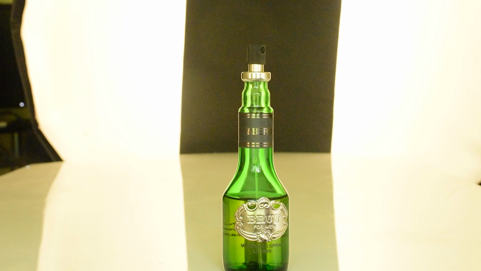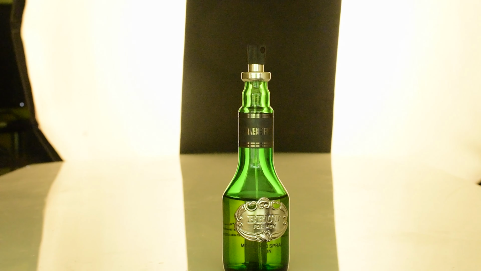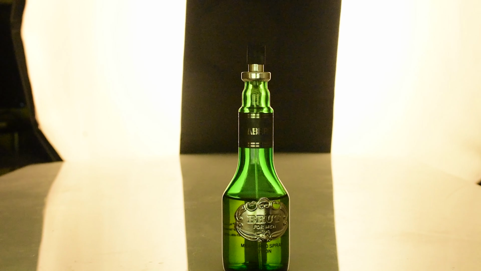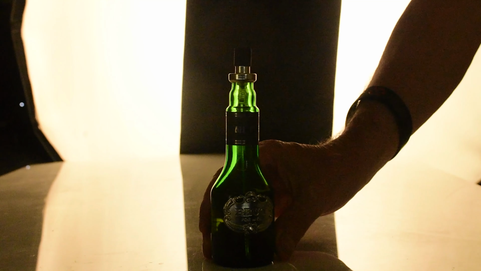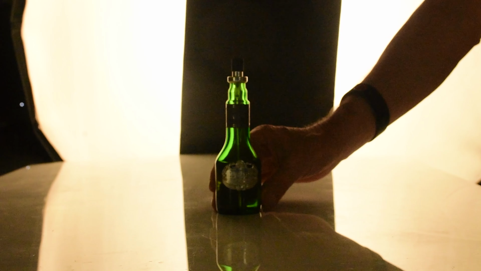The subject here is on a bit of white reflective plastic which is 1 metre in length, and the light source is right up against the back edge of that sheet of plastic. So we start off with the subject right at the front, we move it right to the back so it's travelling a distance of 1 metre.